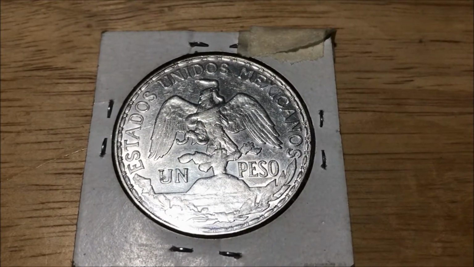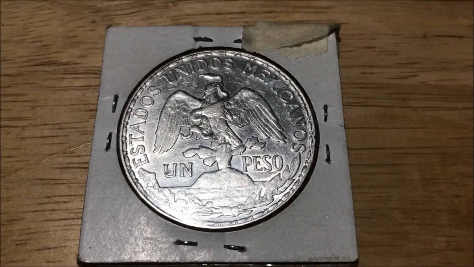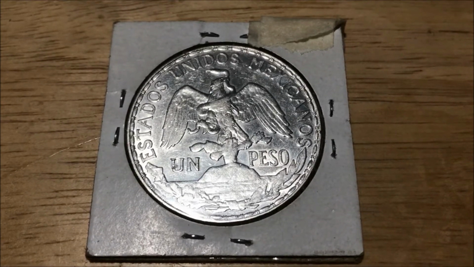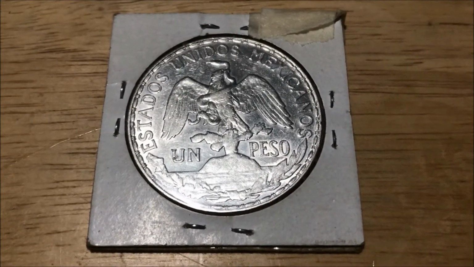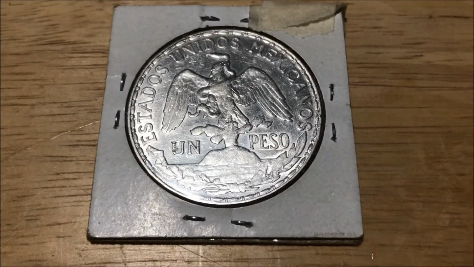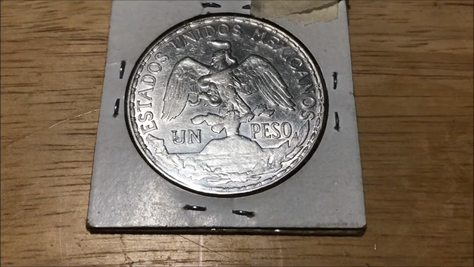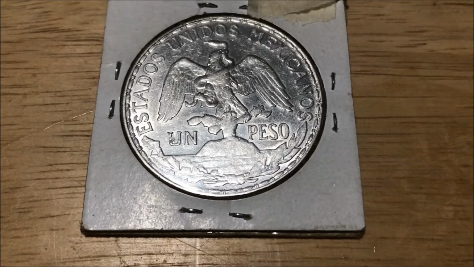This coin, which is just a little over 90% silver, commemorates 100 years since the Mexican cry of independence. It was engraved by a Frenchman named Charles Pillet. It is considered to be the obverse of the coin and features an open-winged eagle with a snake in its mouth, perched on a cactus growing out of a rock in the middle of a lake. Of course, if you know anything about Mexican history, you know what that represents.